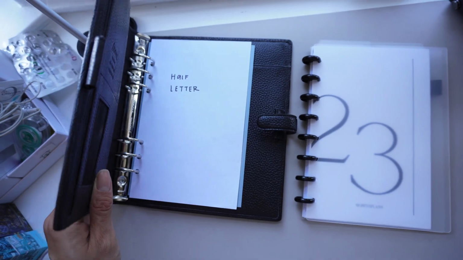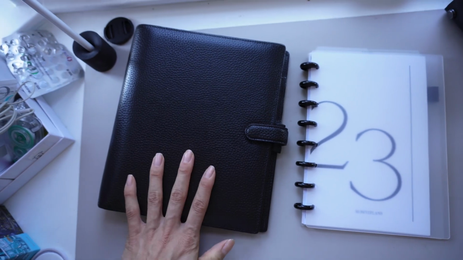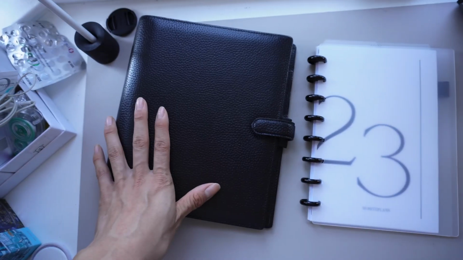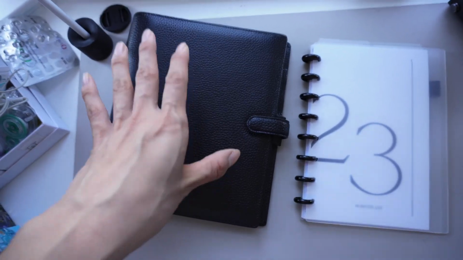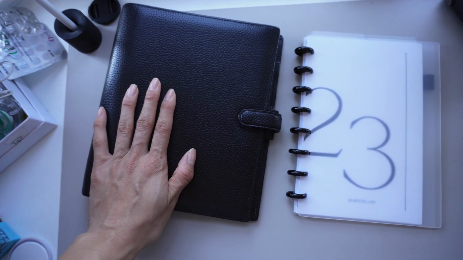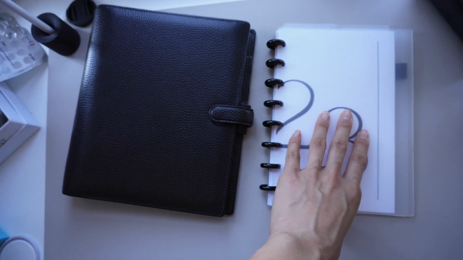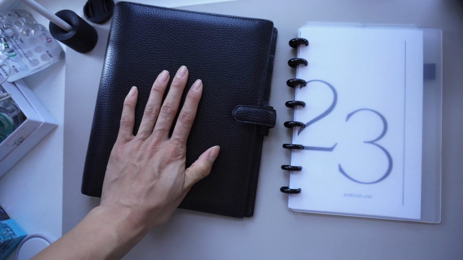The other thing about rings is that the A5 rings are literally the most common size, so you can find everything for A5 rings. You can find so many covers, so many inserts, so many accessories. Whereas half letter is more popular now, but it's just not as popular as A5 rings.